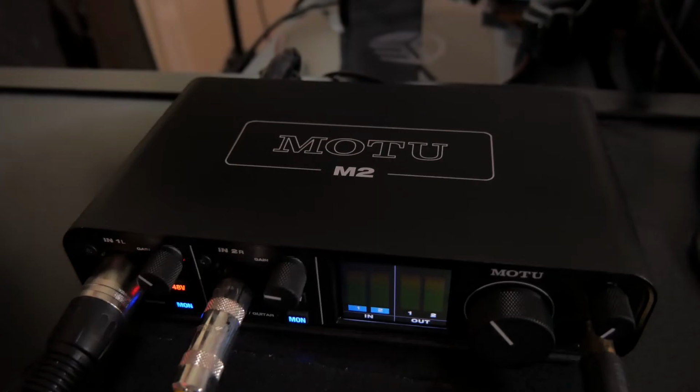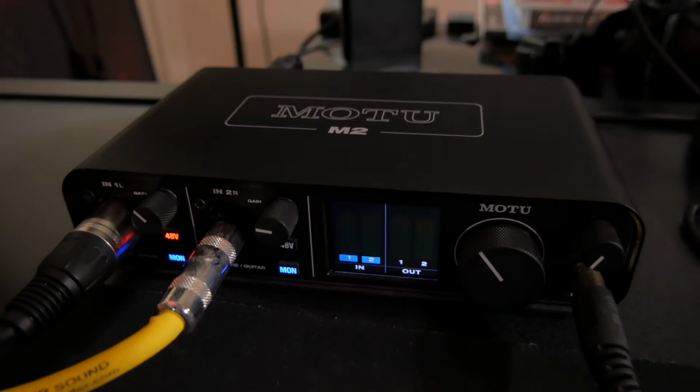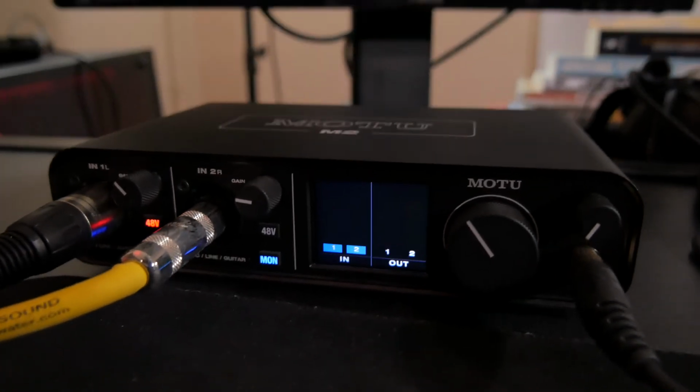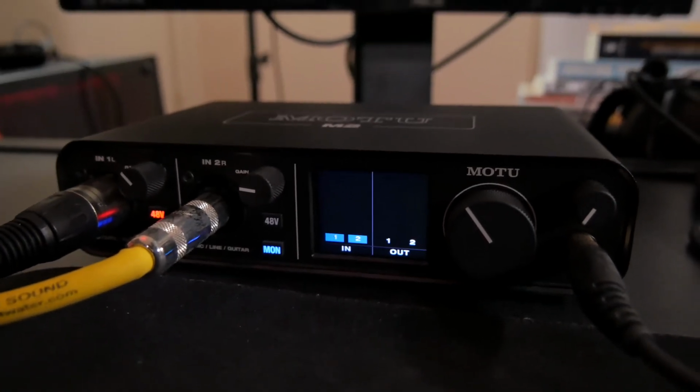This mic is the AT2020 by Audio-Technica, with a pop filter to keep those plosives under control, and my audio interface is the Moto M2. I'll have all the links in the description below if you're interested.